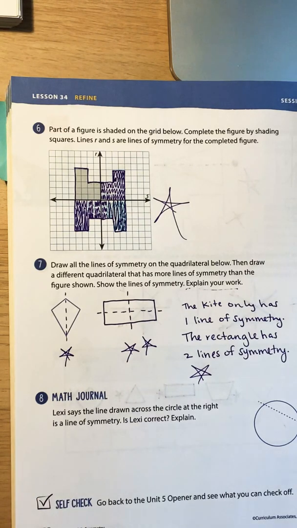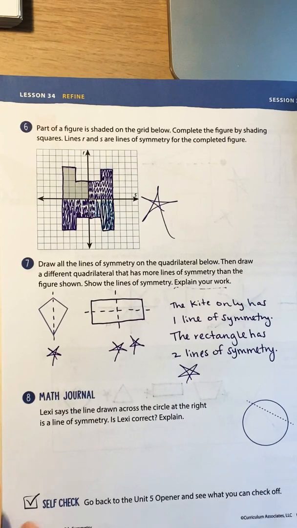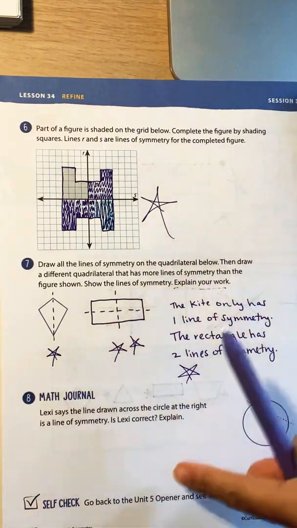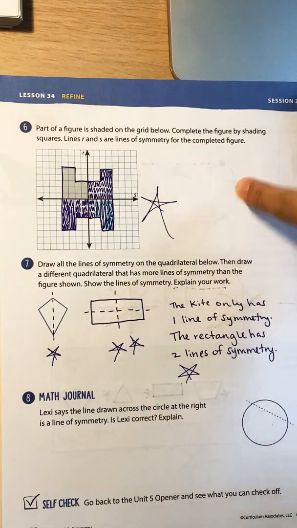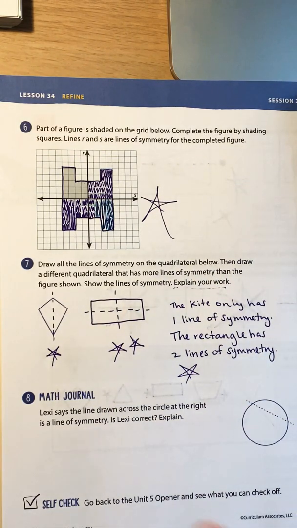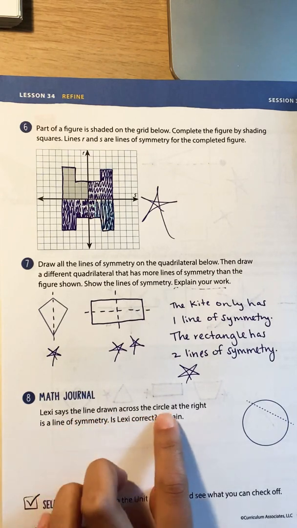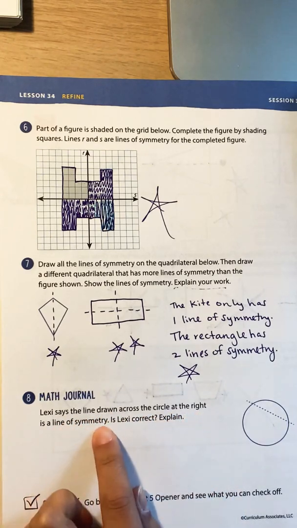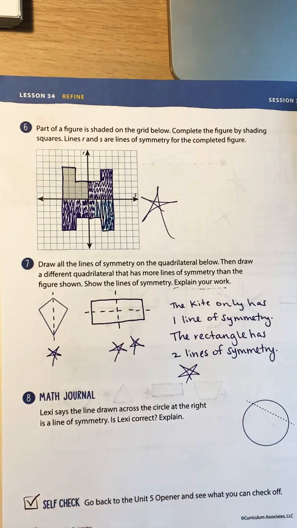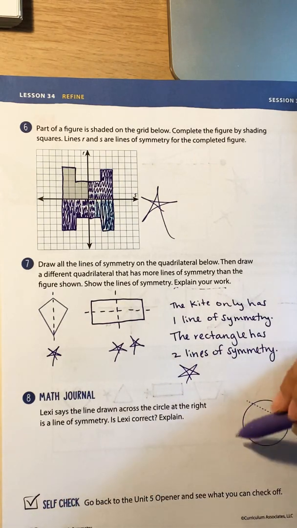All right, and last one is a math journal problem. So use this little space here, maybe underneath down here, wherever you have the space. There's even space up here by 6 if you want to draw it all the way over there. But you need to answer this question on your own. So Lexi says the line drawn across the circle at the right is a line of symmetry. Is Lexi correct? Explain. So here's our circle, and then she drew this as a line of symmetry.